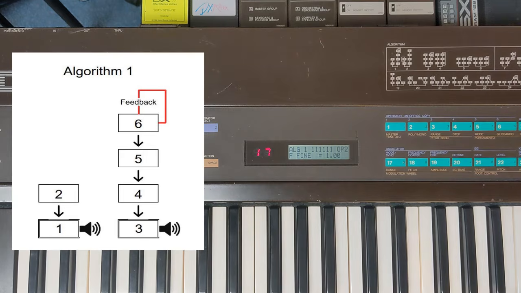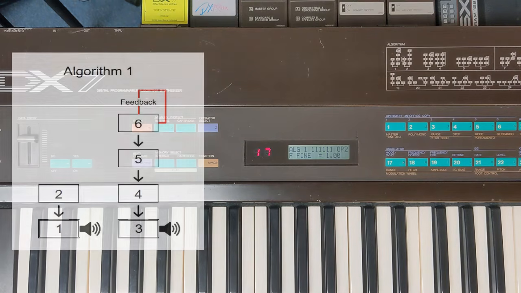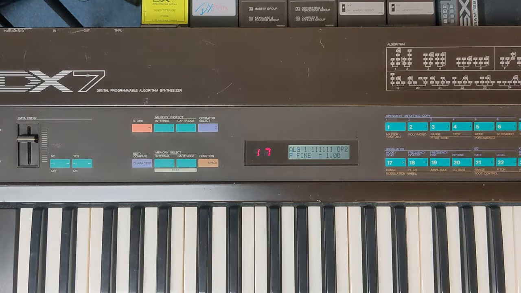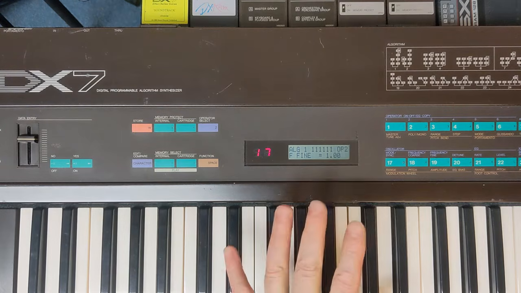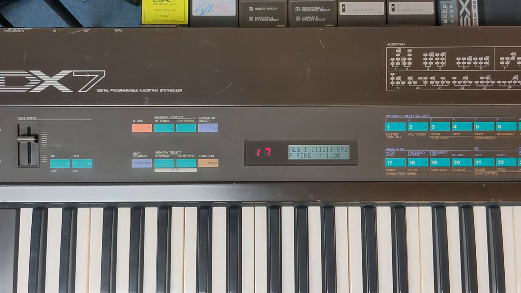And then if you look at the other side, you've actually got 3 operators doing the modulating, all feeding into each other, and one of them even feeds back. But this principle of ADSR conversion applies to every operator on all the algorithms. So I'll just give a quick demo.